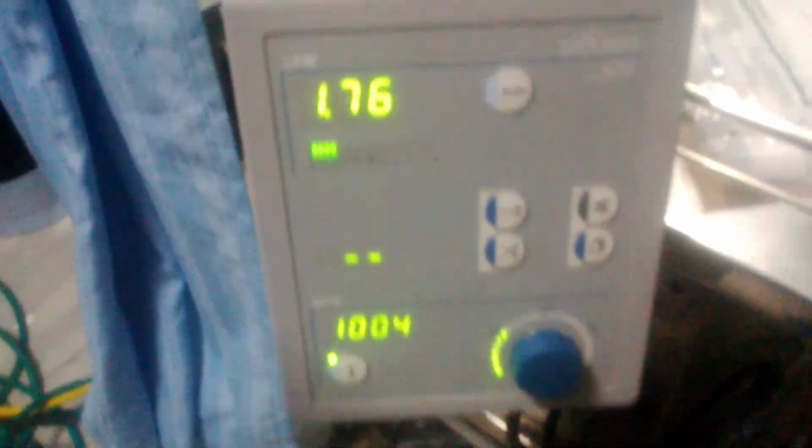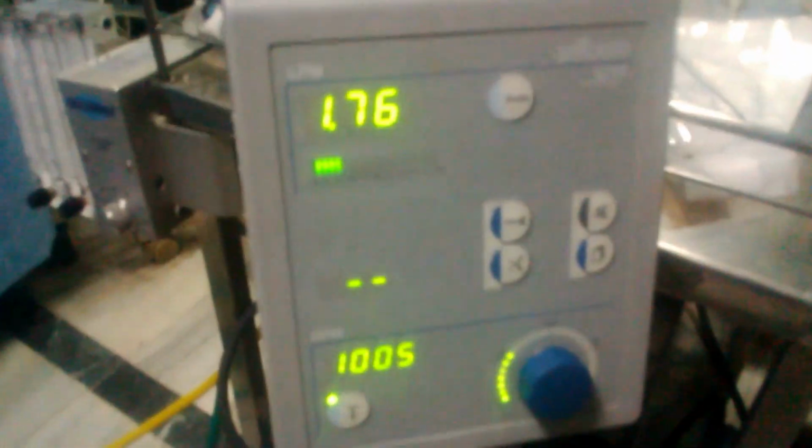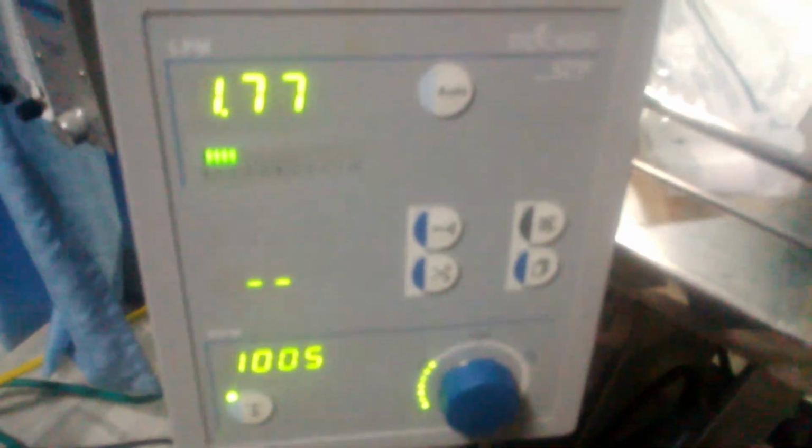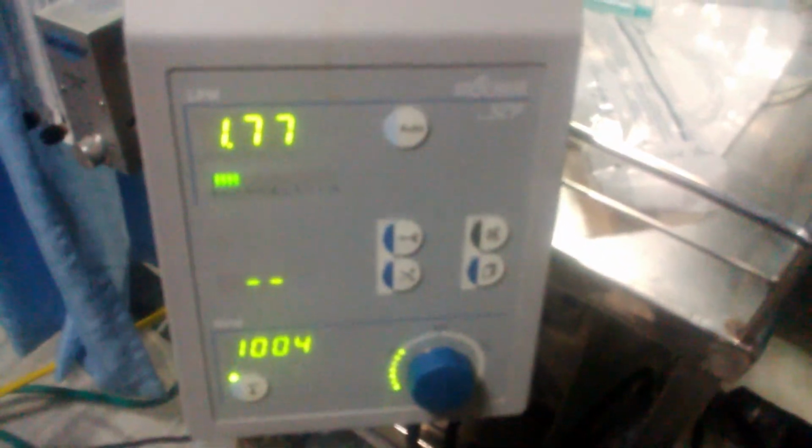RPM is 1000, flow is 1.7. Because this is a Sorin machine and the pump sizes are small, you don't get to see this much with the Mackay machines. See, sweep gas is 800, half the blood flow. The sweep gas is 800, FiO2 is 100, and your flow is 1.7 liters. That is what you need to do. Okay, is this clear?